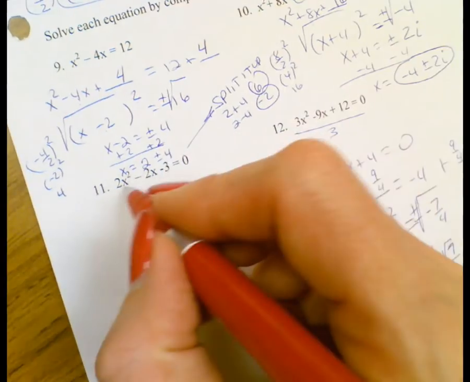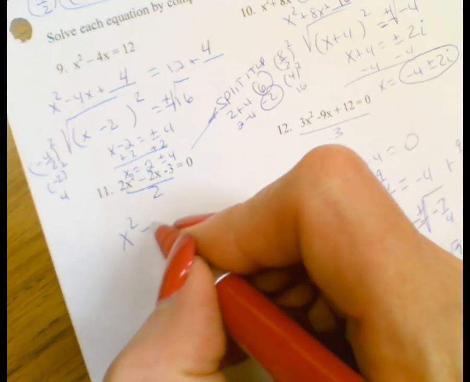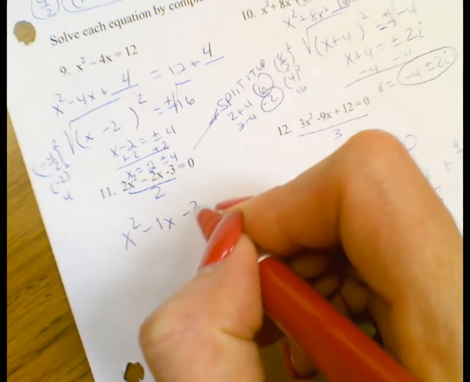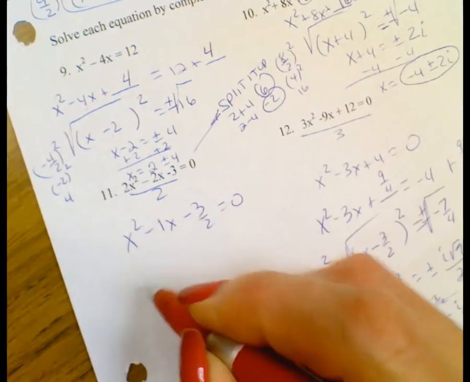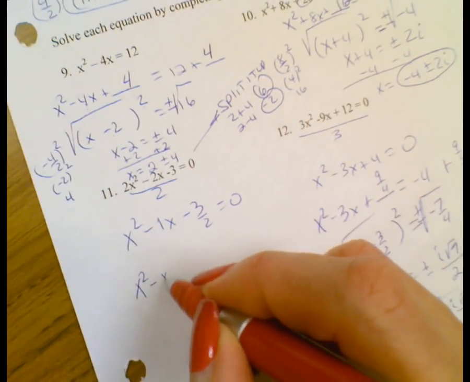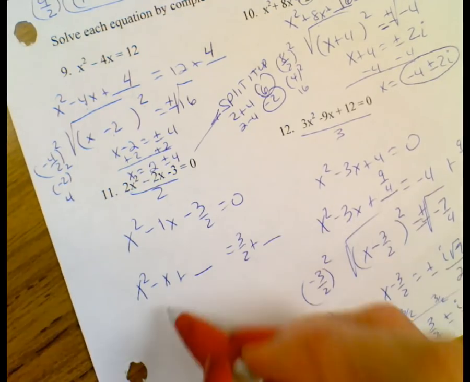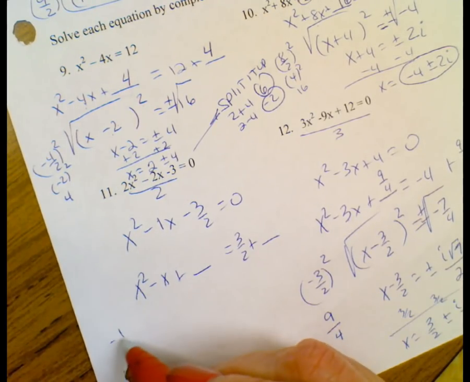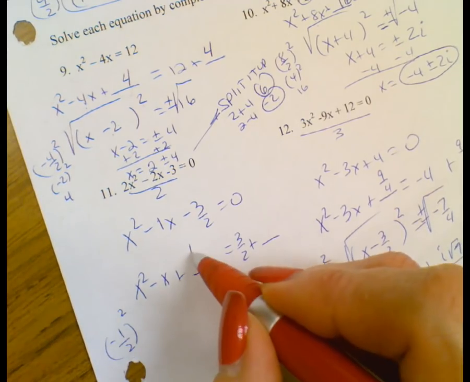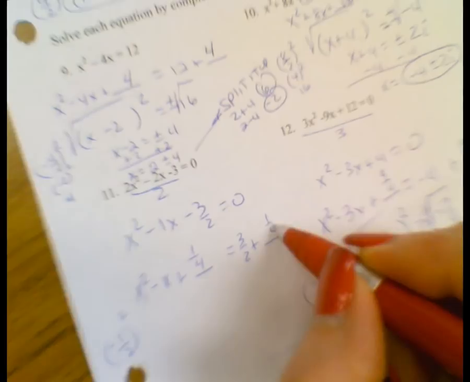So let's divide everything by 2. So you get x squared minus 1x minus 3/2. So we have x squared minus x, and I'm going to add 3/2 to the other side. Now half of -1 is 1/2. If you square that, that's 1/4.